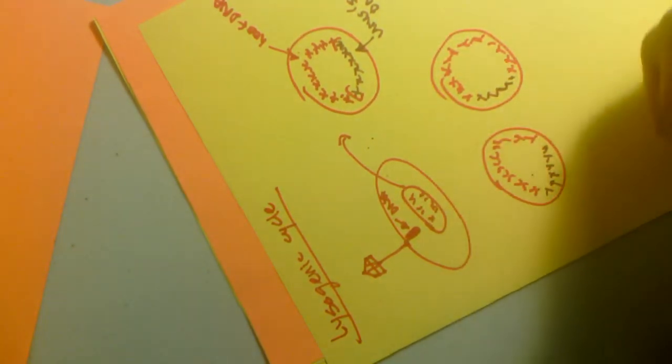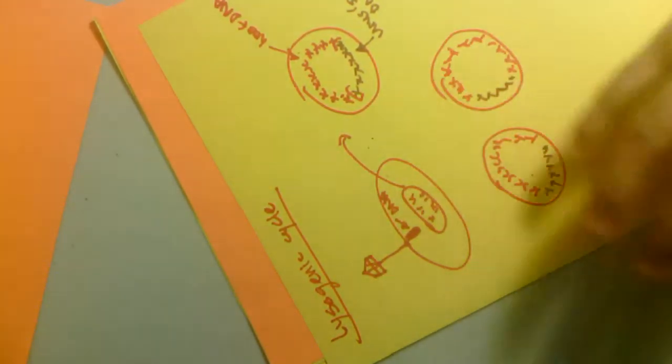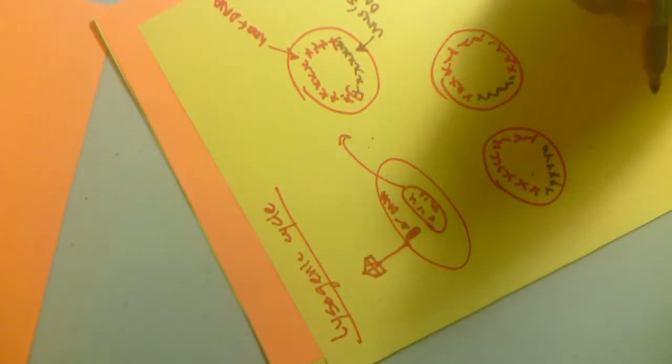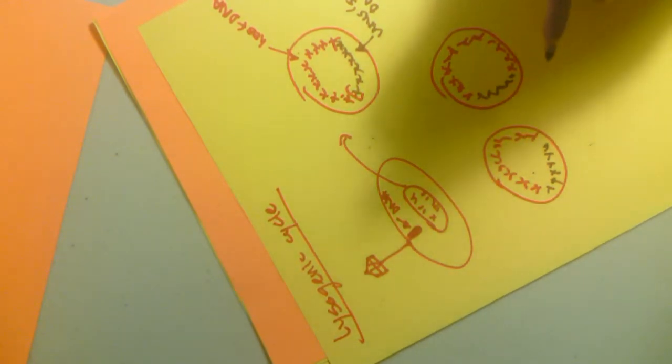It replicates and divides the host DNA and the viral DNA, and passes them on to two daughter cells. At any given time, it could happen through an environmental trigger or a stimulus.